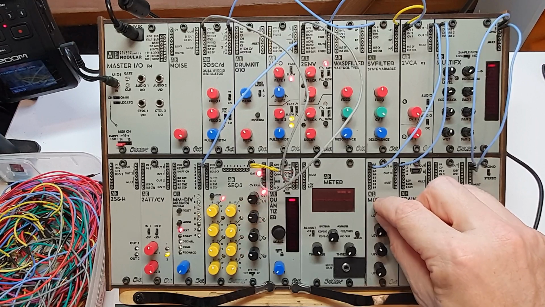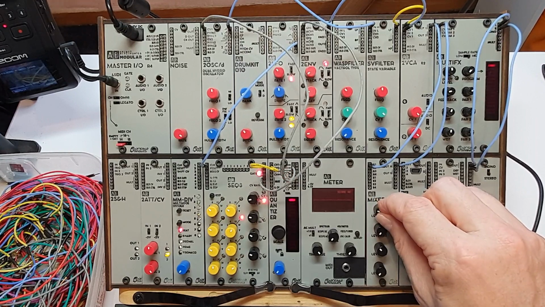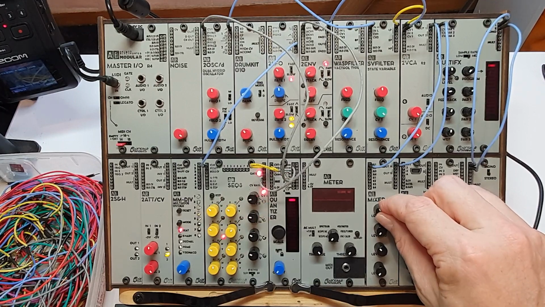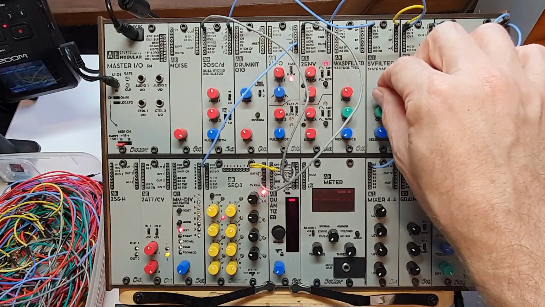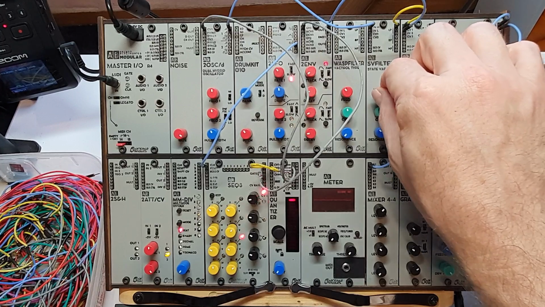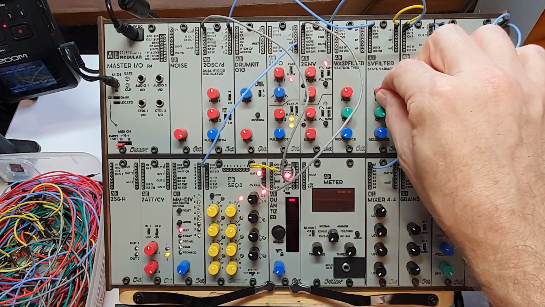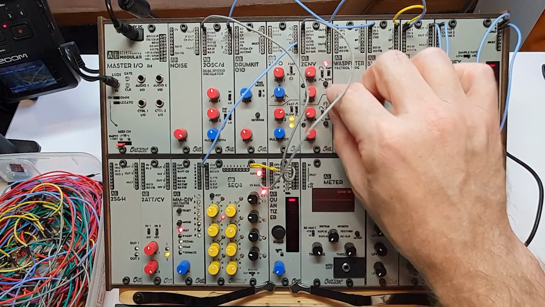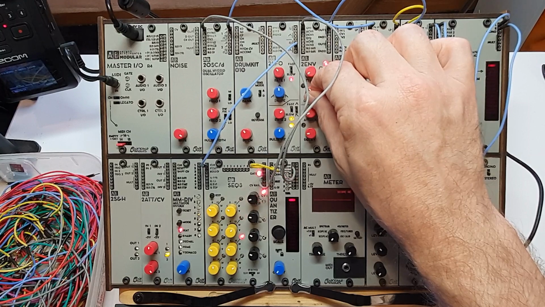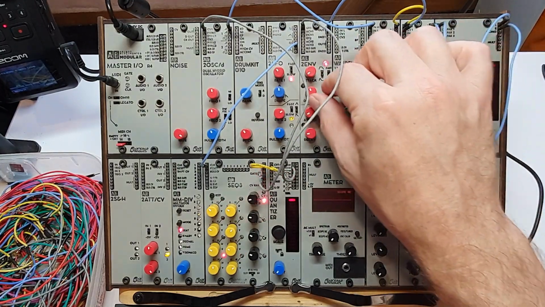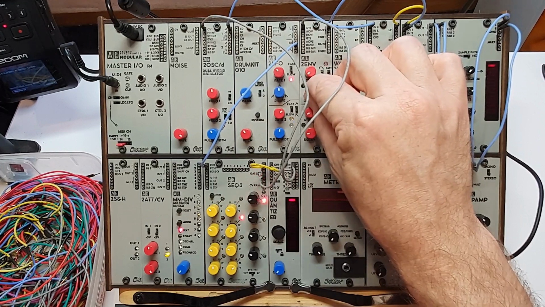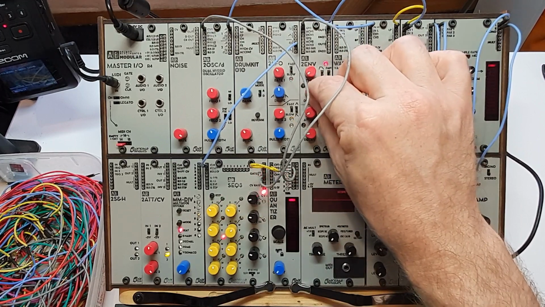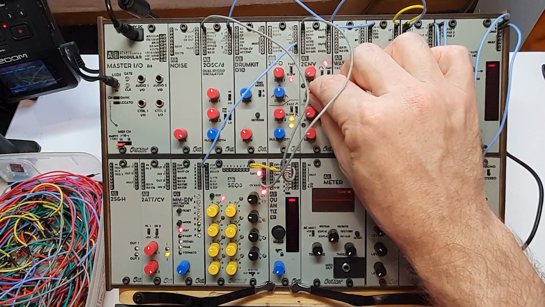Now let's hear if we can hear the sequence. Perfect. So now I can adjust how this sounds by adjusting either the filter, making it brighter, or duller. And I can also change the sound by changing the envelopes here. Changing the decay makes it snappier. And if you open the decay, then it gets more full-bodied.